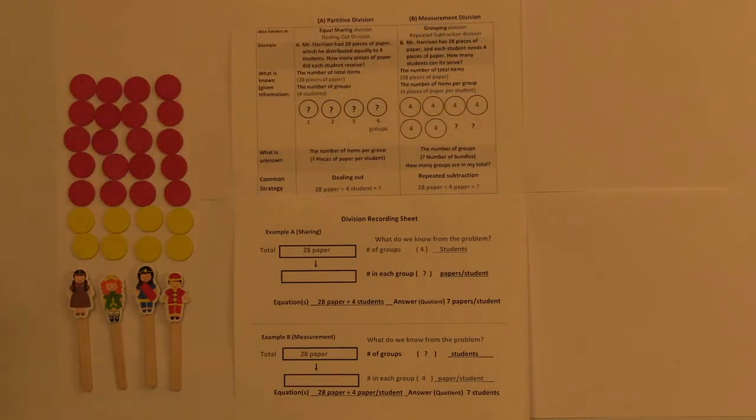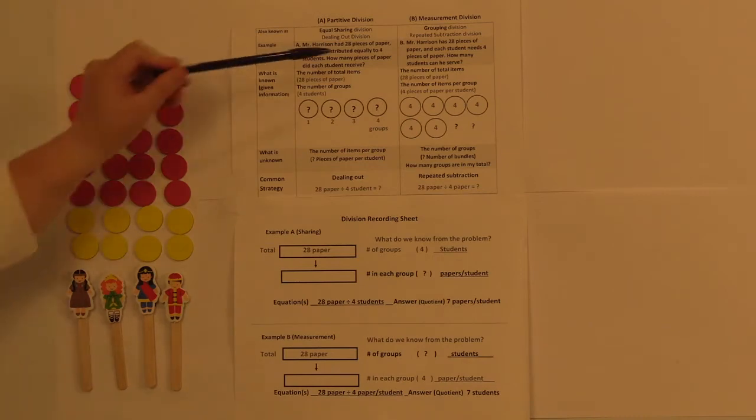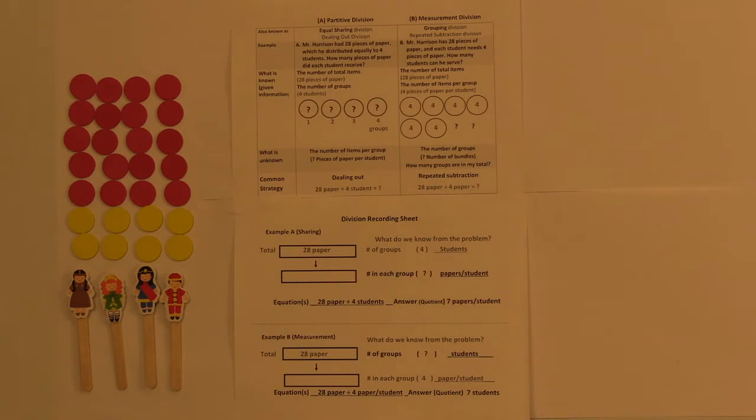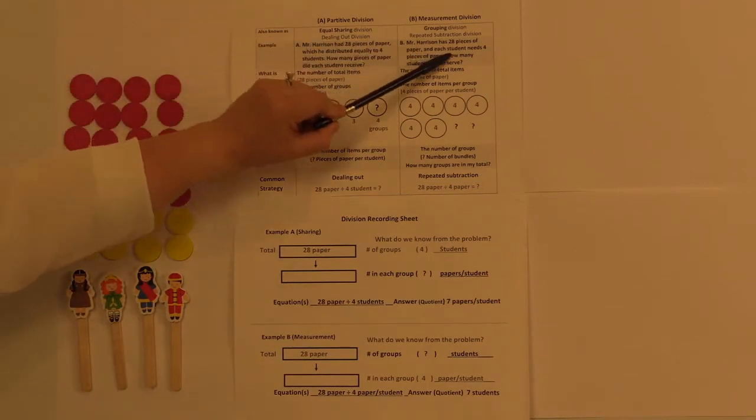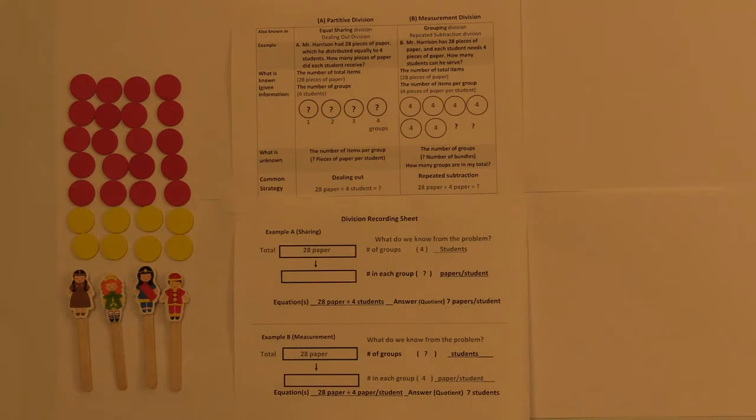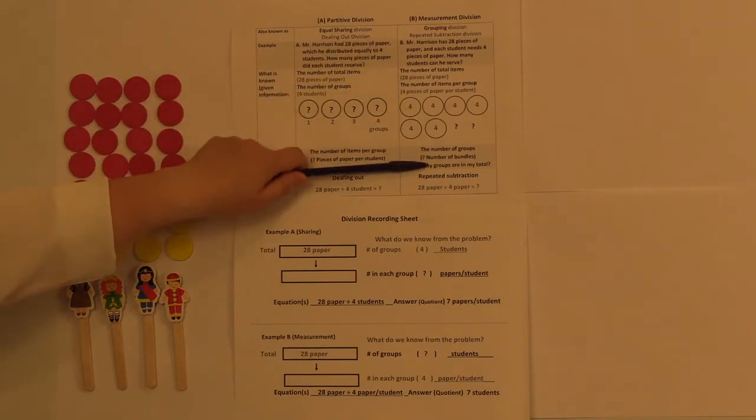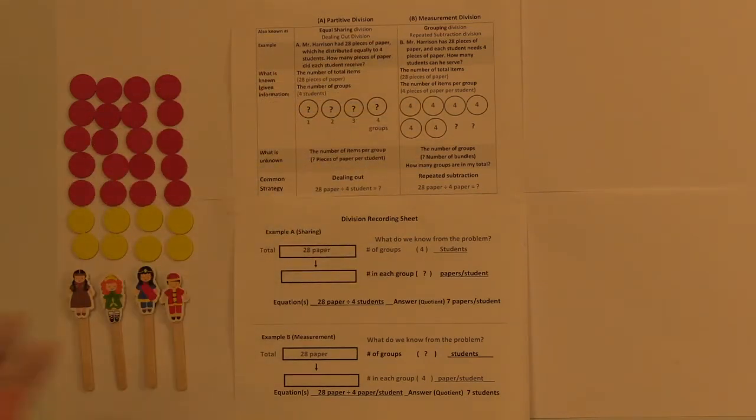The other concept of division is measurement division, because we're measuring out things. Sometimes you can call it grouping division, because we are trying to find out how many groups there are. This time we know the total is 28 pieces. Do we know the number of groups, or the number in each group? We know the number in each group. Each student needs 4 pieces of paper, and I have 28. Then how many students can I serve? That's the problem. The sharing problem is equal sharing, partitive, dealing out, because the strategy I'm going to use is kind of dealing out cards. For the measurement problem, we use repeated subtraction. We make groups of 4 and try to find out how many groups of 4 are in my total of 28.